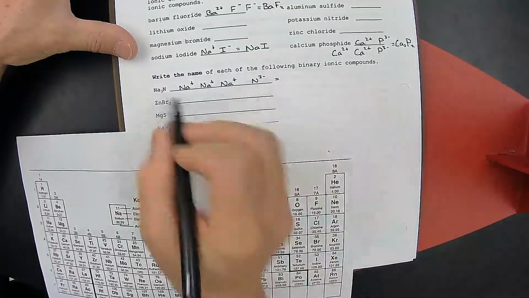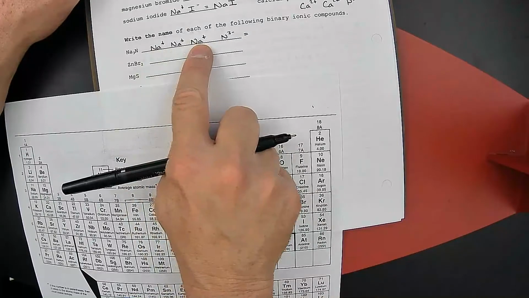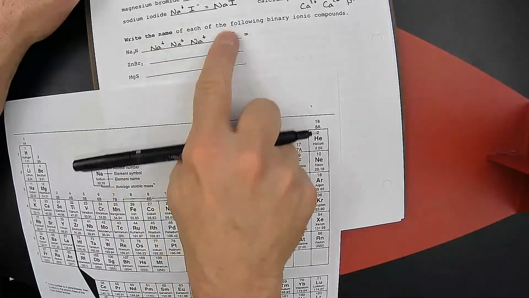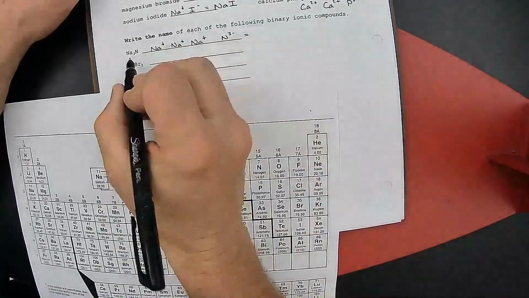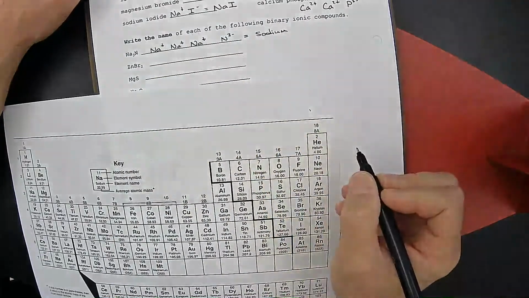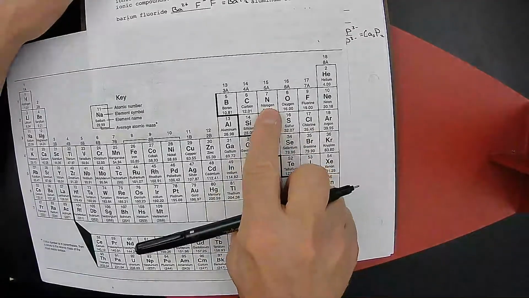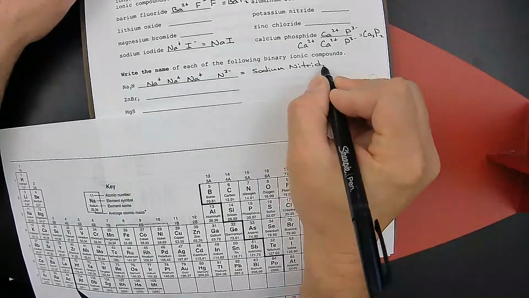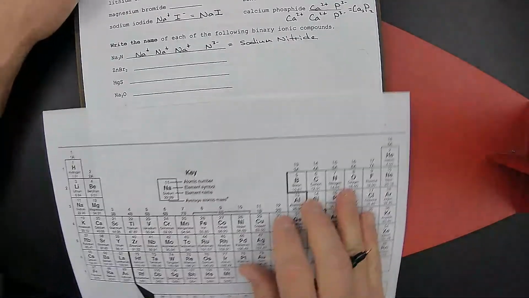So now the name of that, and you'll see that the charges match. 3 Na pluses for 1 N3 minus. Plus, plus, plus, cancel out with a 3 minus. These will always cancel out. So the name becomes sodium. The metal's name does not change, but the non-metal's name changes. So instead of nitrogen, we will call it nitride. We change the ending of the non-metal's name to IDE at the end.